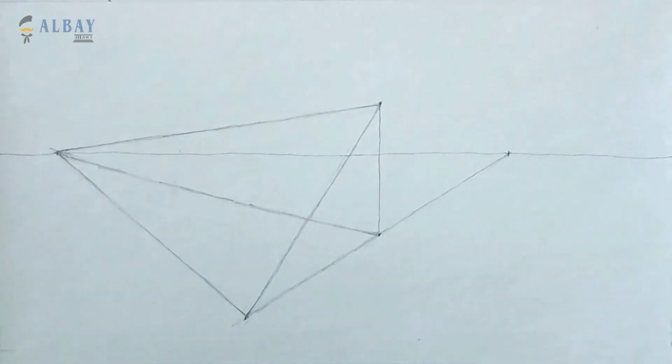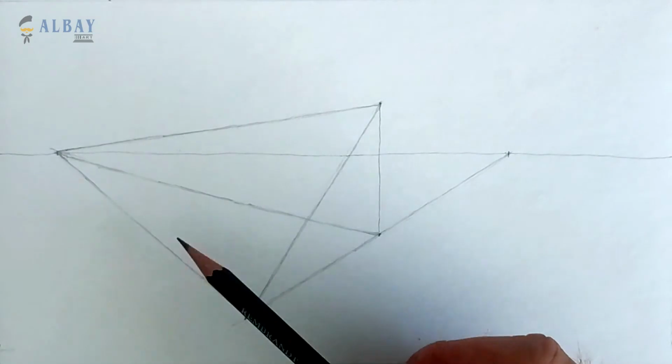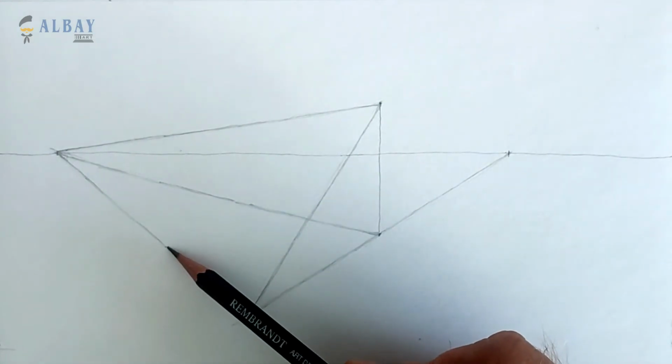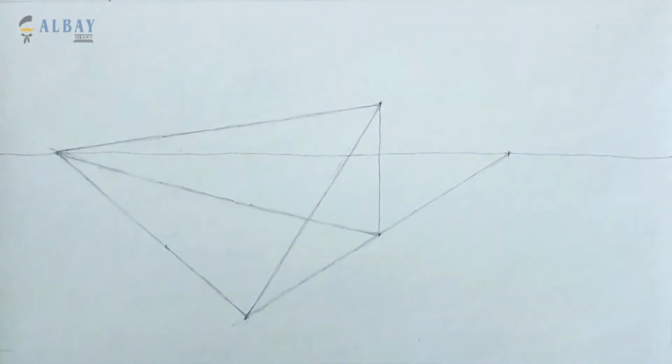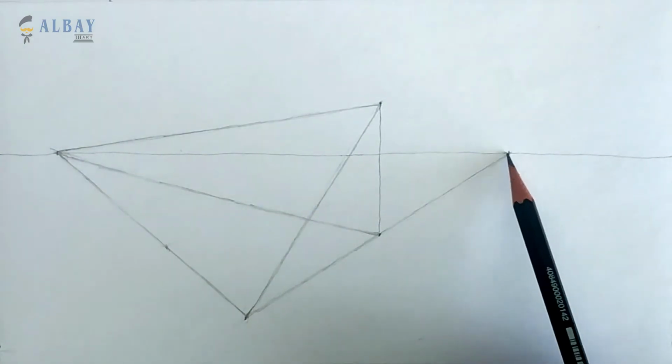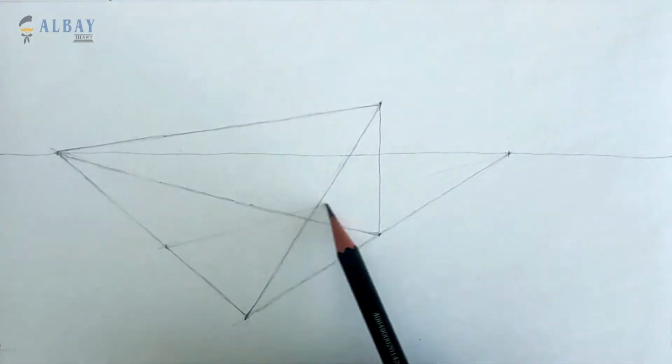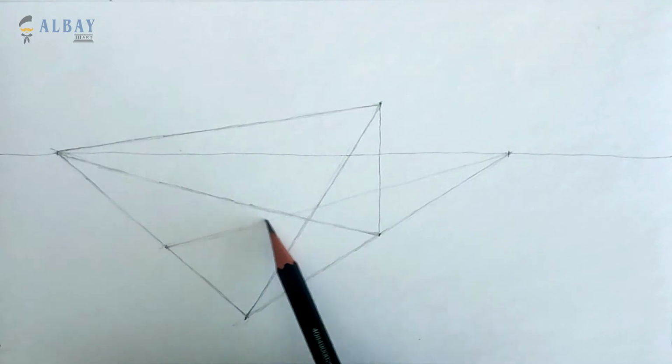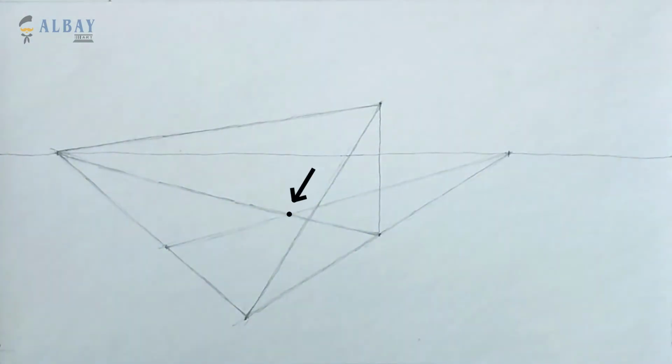Okay, good. But we still haven't reached our goal. We need to draw a few more lines. Let's see how we're going to do this. I'm putting a point here, and then I draw a straight line from this point to the vanishing point on the right. Please pay attention to this point.